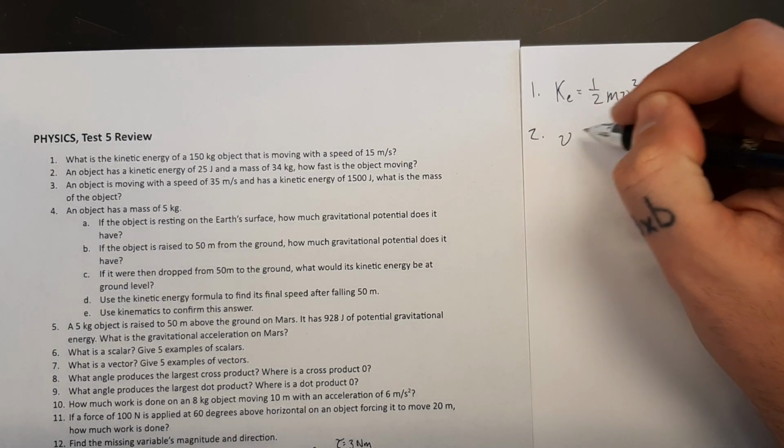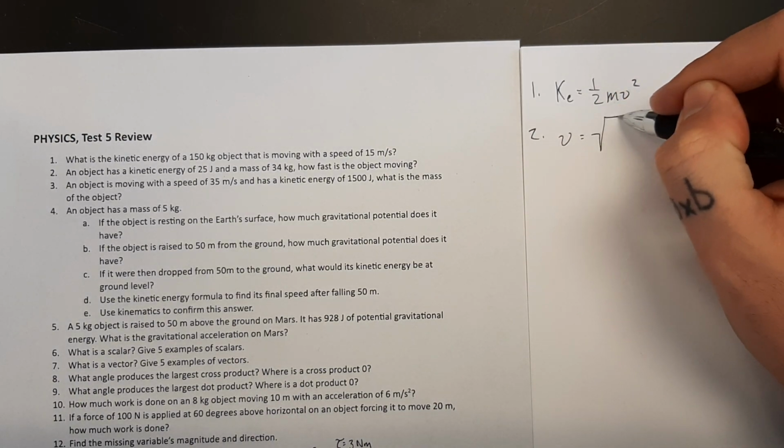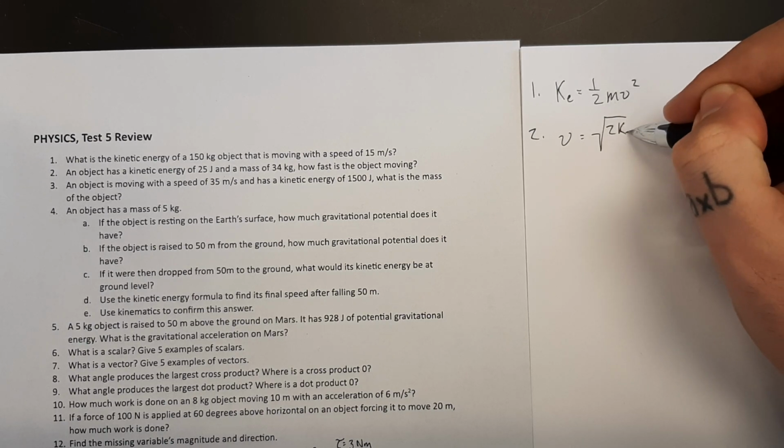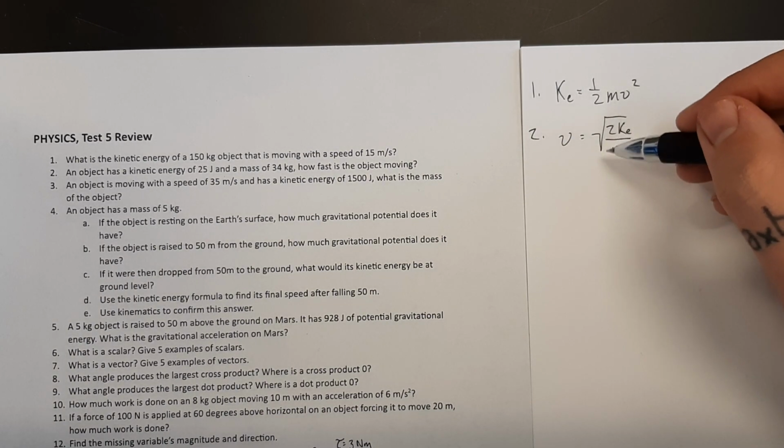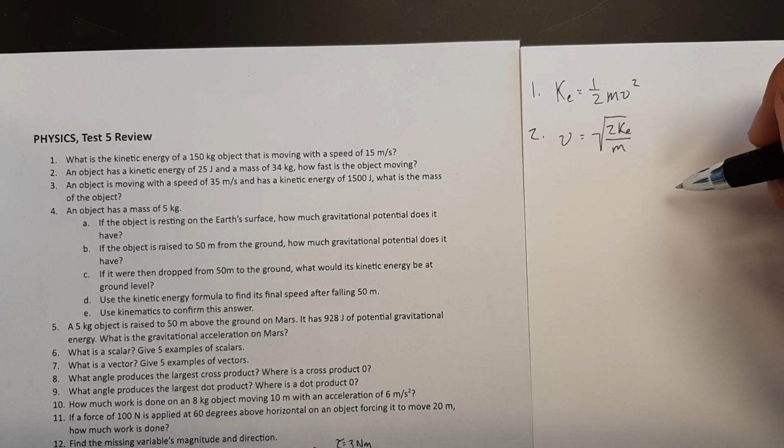Okay, so if you need to find speed and you've got kinetic energy information, it's just going to be the square root of 2 KE over m. Make sure that that square root is over the entire thing there. Following order of operations, that square root has to be the last thing you move over.